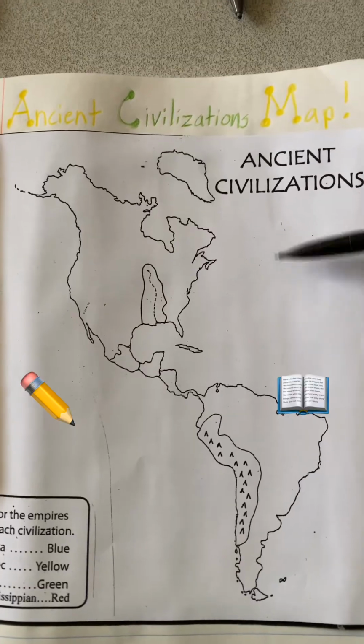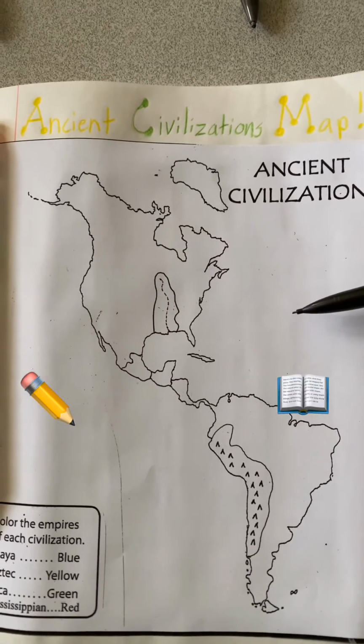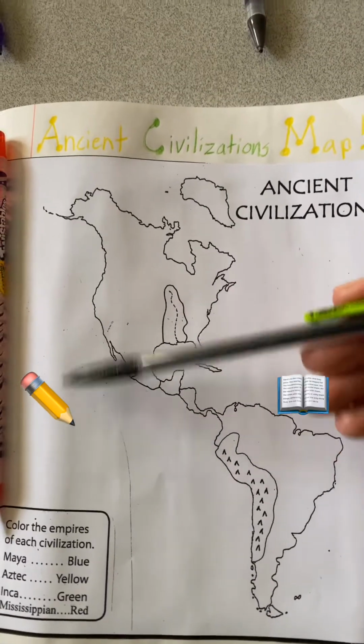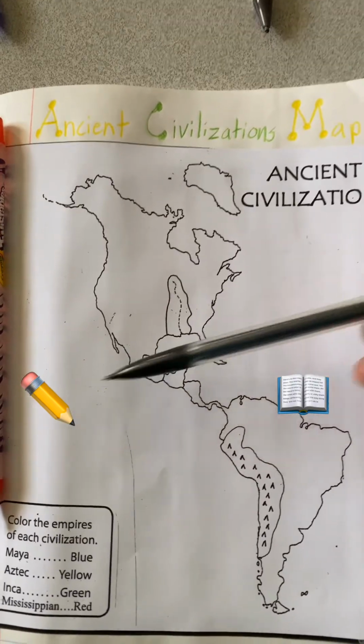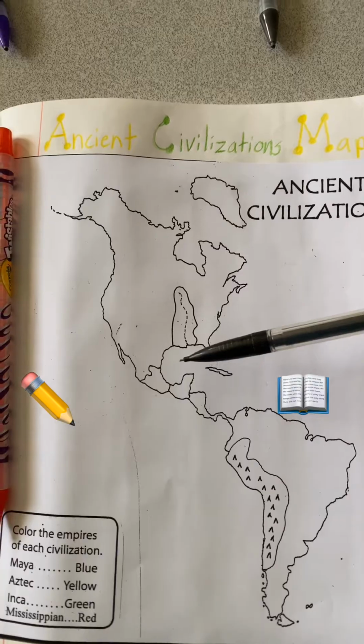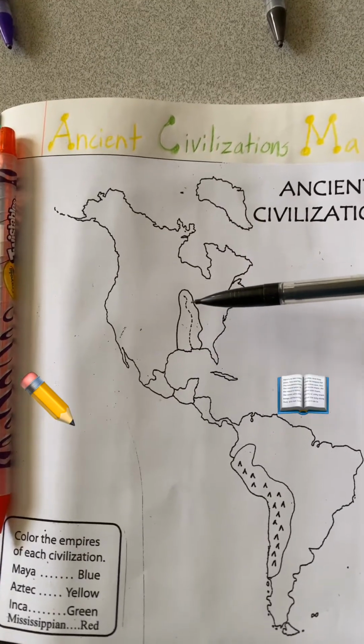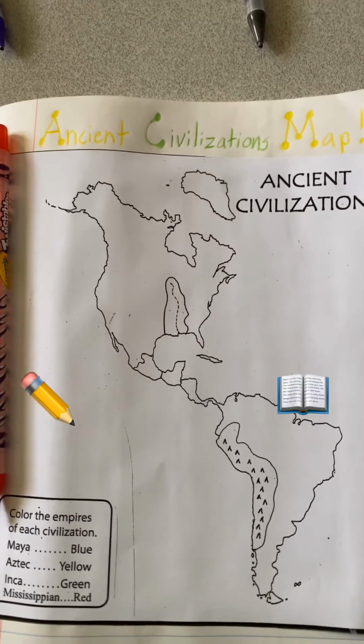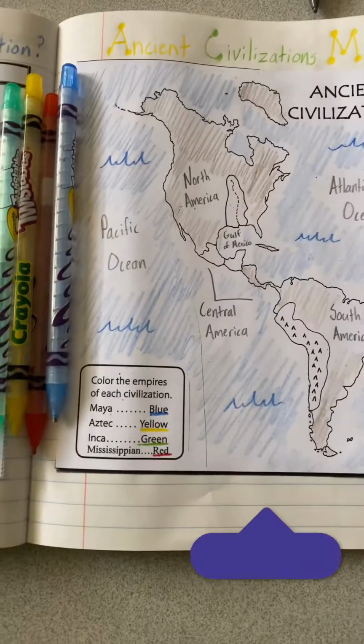On this side of both continents, we have the Atlantic Ocean. On this side over here, we have the Pacific Ocean. And an important body of water that's a bit smaller is the Gulf of Mexico, as well as the Mississippi River. So we're going to take a second to make our map look a little like this.